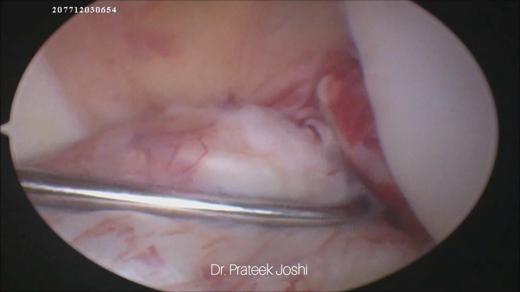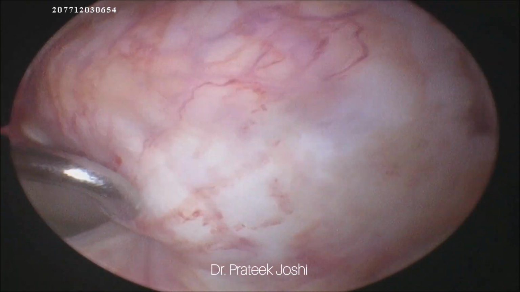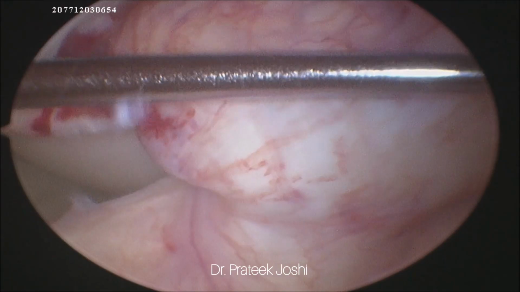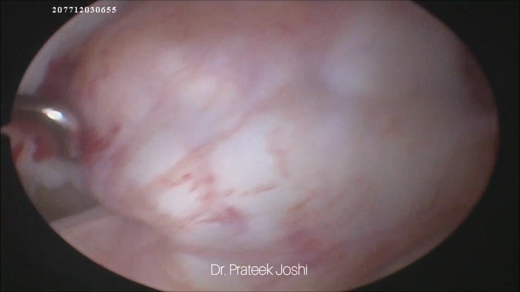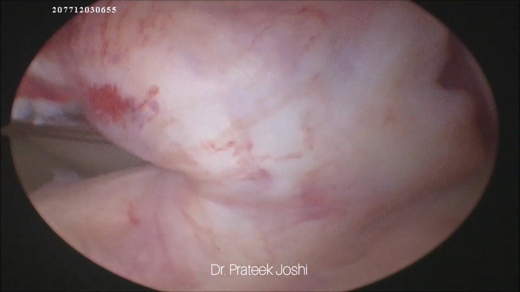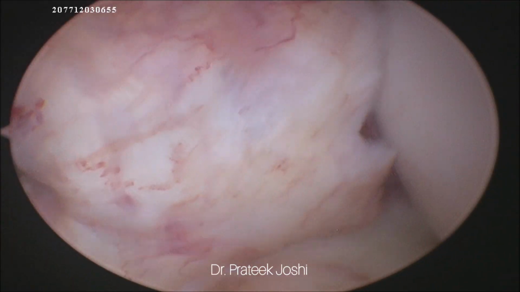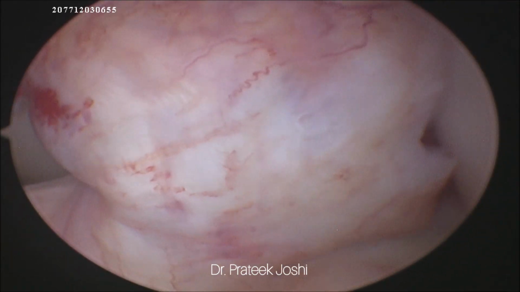Hello everyone, this is a knee joint of a young individual who has twisted his left knee joint and injured his ACL ligament as well as the posterior horn of the lateral meniscus. On diagnostic arthroscopy, you can see that I am seeing from the anterolateral portal and there is complete tear of the ACL ligament from its femoral attachment.